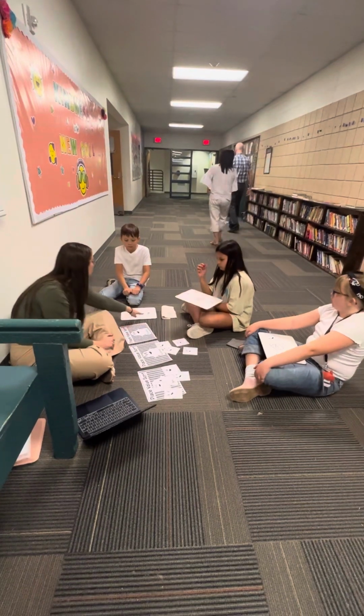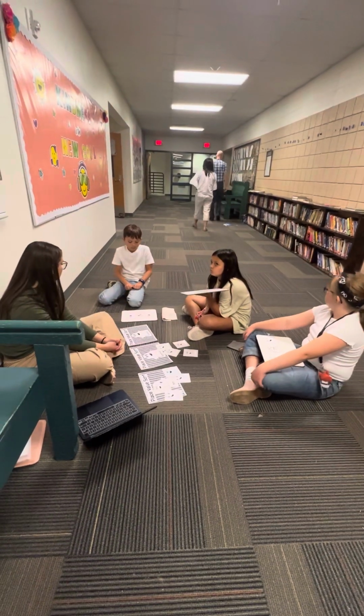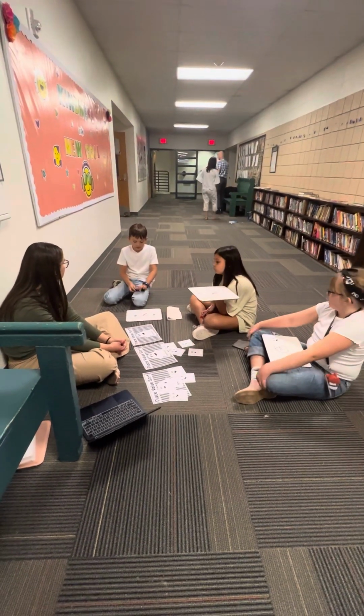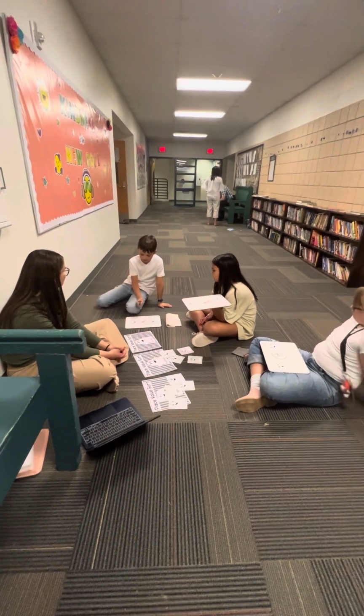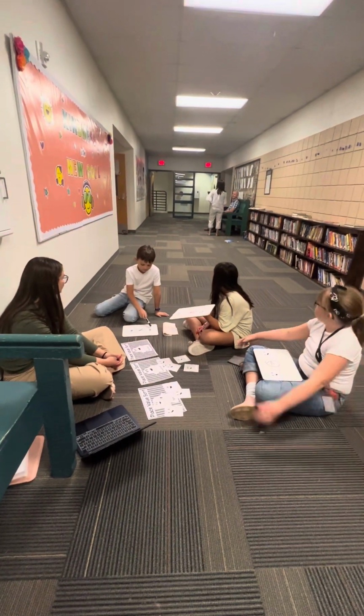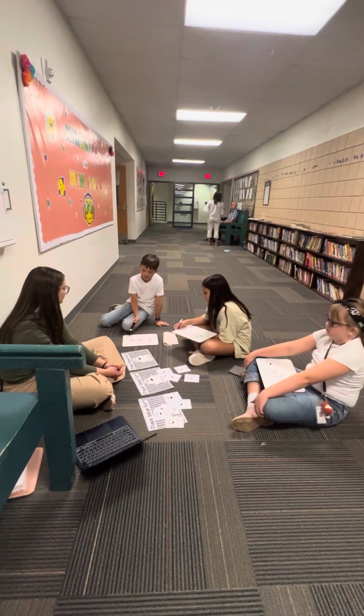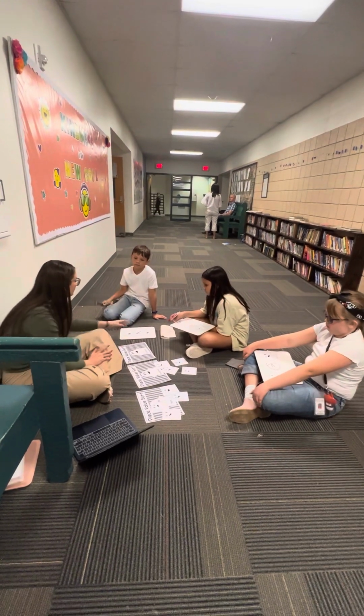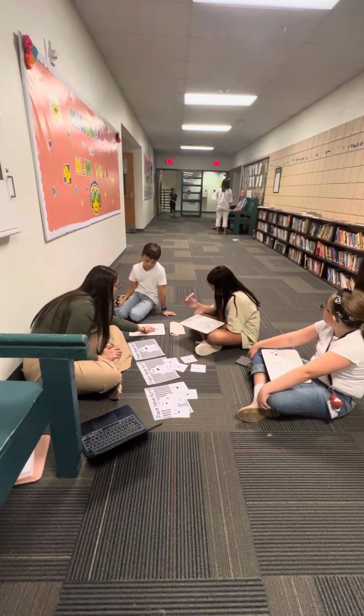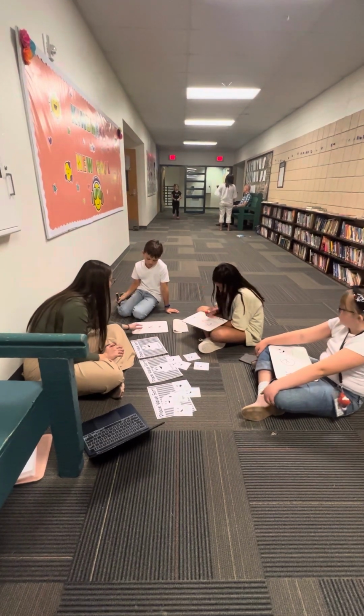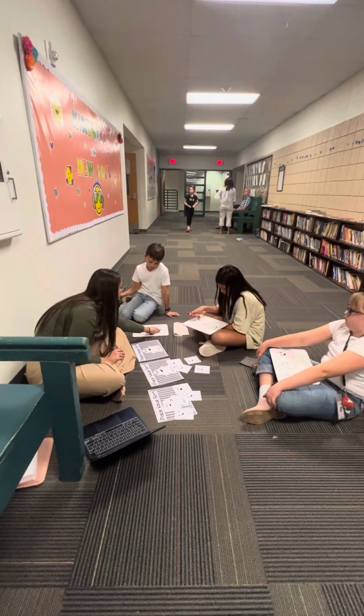Good. And how did you know this one was bigger? Good. But look at the thousands place value. This is a 1 and this is a 2. How do you know this one's still bigger?